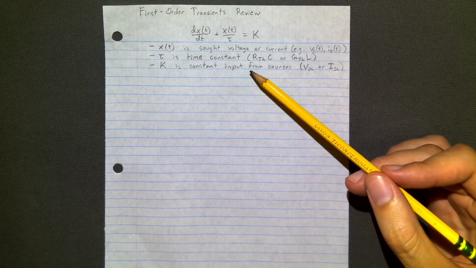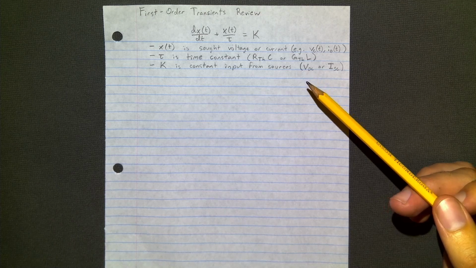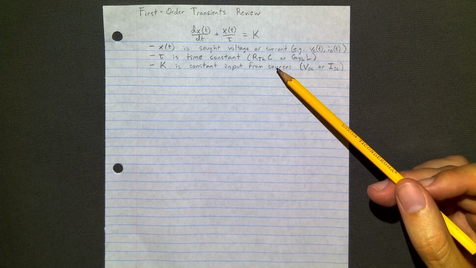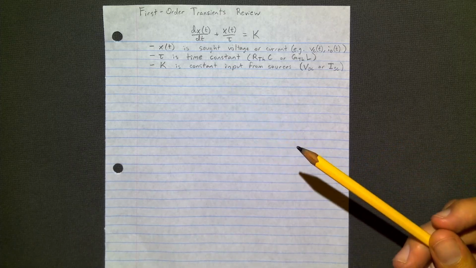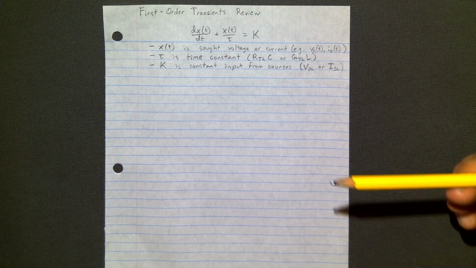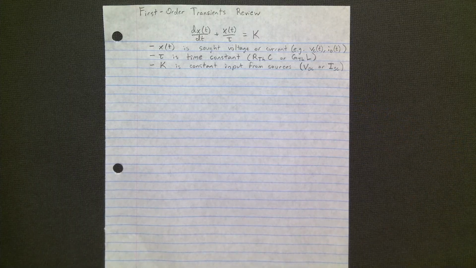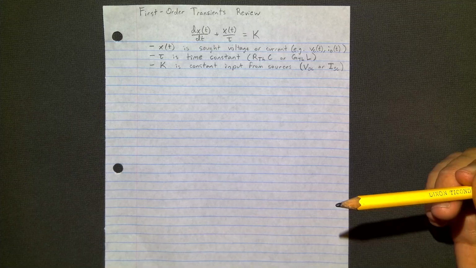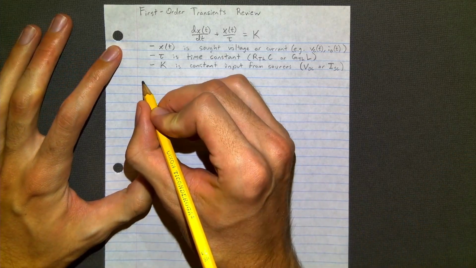Tau is the time constant, which is going to be R Thevenin times C or G Thevenin times L, depending on whether the circuit has a capacitor or an inductor. And K is going to be the constant input from the sources, which, using the idea of Thevenin equivalent and Norton equivalent circuits, is going to be VOC or ISC. In order to solve this differential equation, we have to combine the homogeneous and the particular solutions. So let's first find the homogeneous or the natural solution.